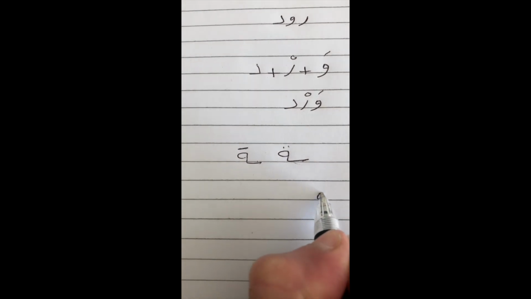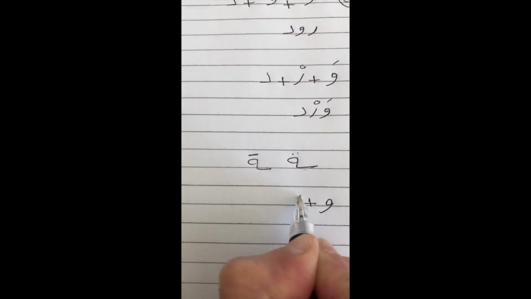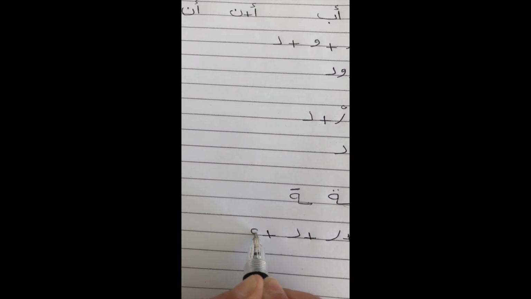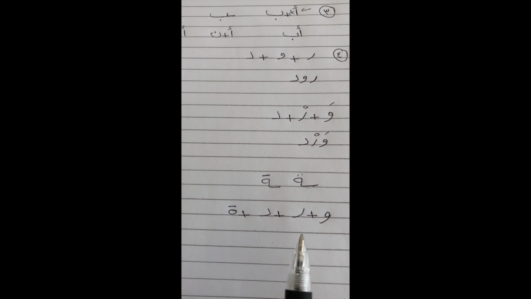For example, that's the same example. Waw plus Ra plus Dal plus ta marbuta. So the word here means flowers. I want to buy, for example, only one flower.